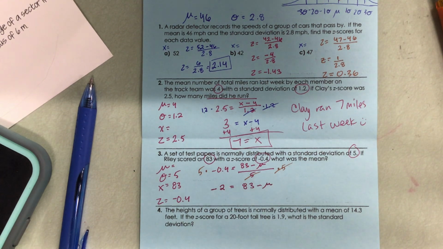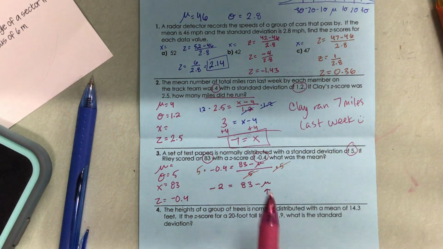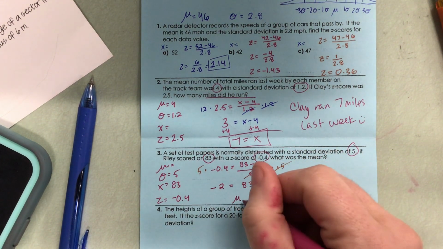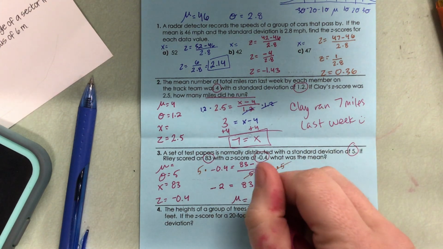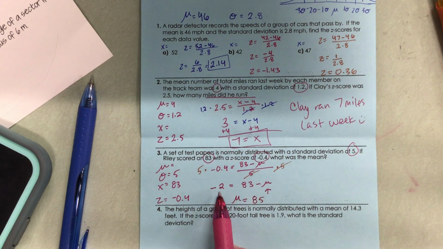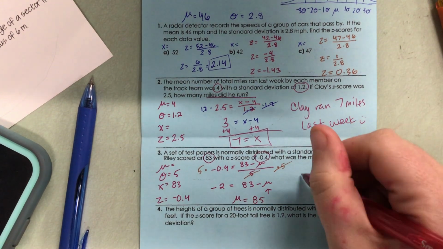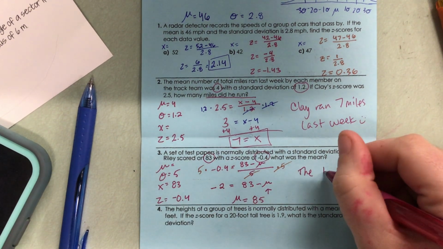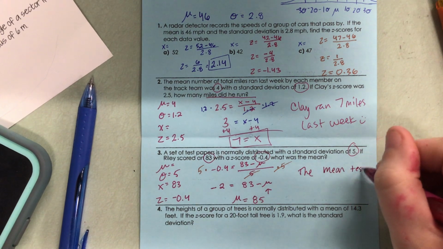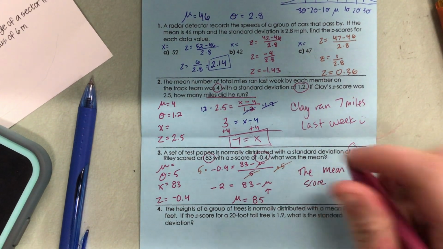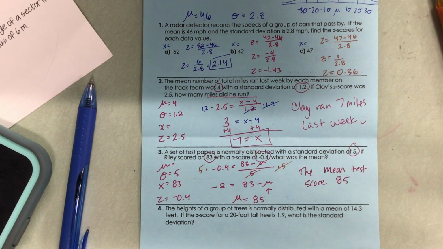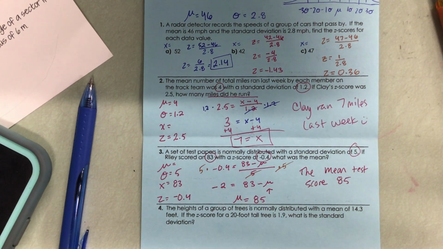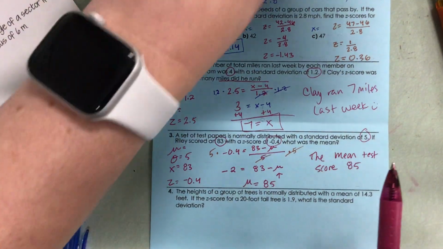Now you can do it longhand like that, but the only value that would make sense right here, 85 take away something gives me a negative 2. This would mean that our mean needs to be 85, because that's the only way we're going to get negative 2 there. So the mean test score, average test score was about an 85. Unfortunately, poor Riley scored under the average, so that curve isn't going to help him as much as it would if he scored higher.